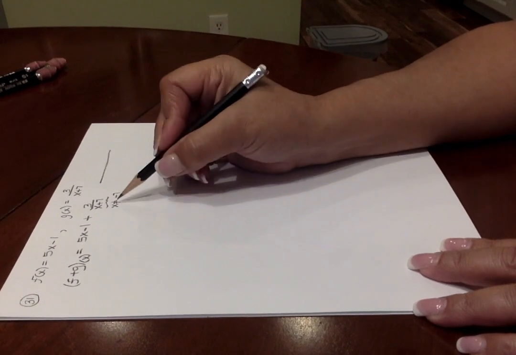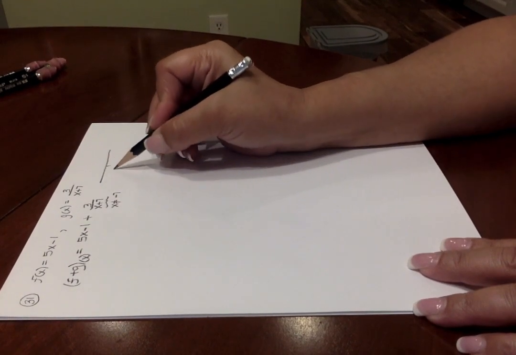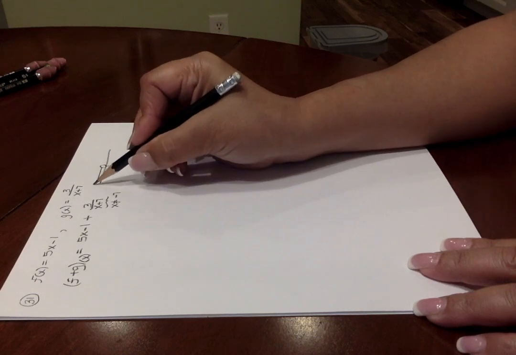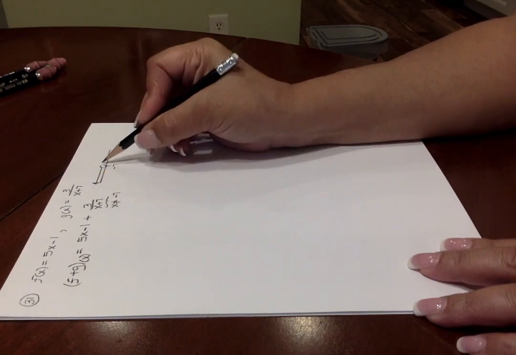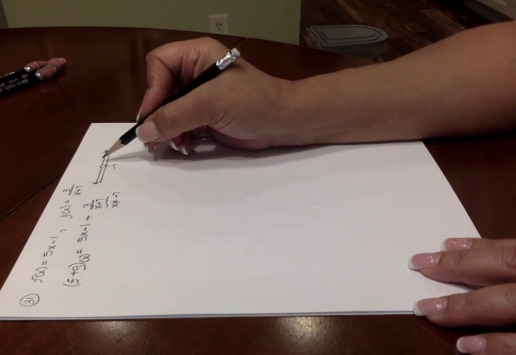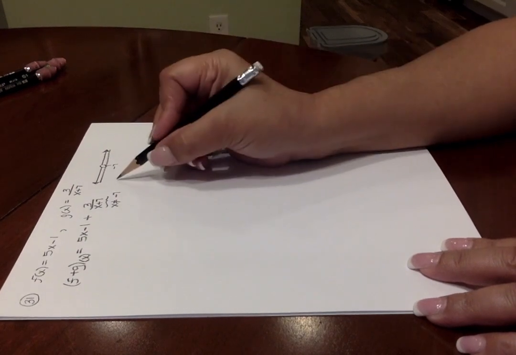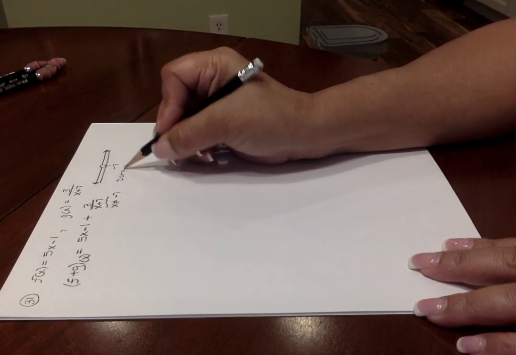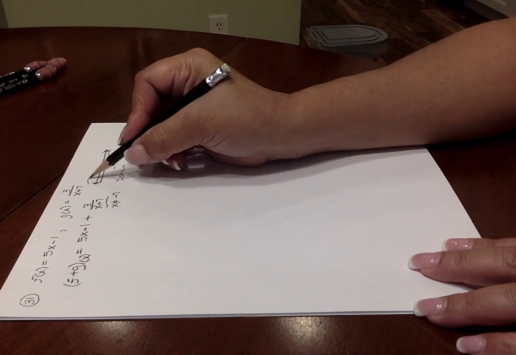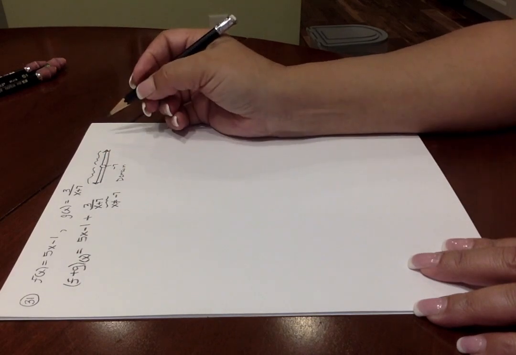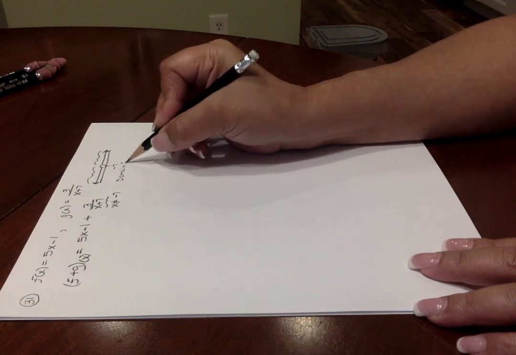So on a graph, x not being allowed to be negative 7 looks like this. You'd have a hole at negative 7. Everything to the right is usable. Everything to the left is usable. And you want to state for your new domain, what are the things that are allowed to be used? Again, that's all of this, all of this. You may not use the negative 7. So you're going to state that interval style.